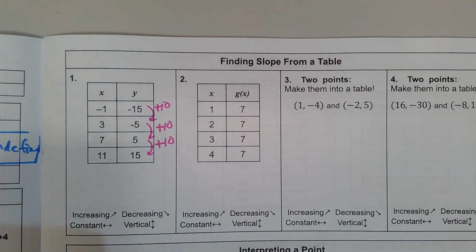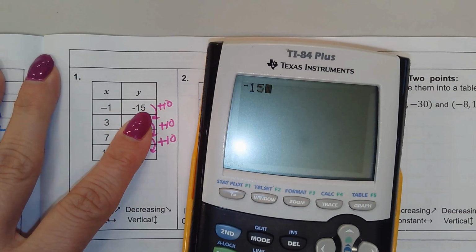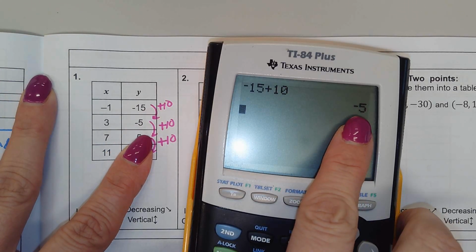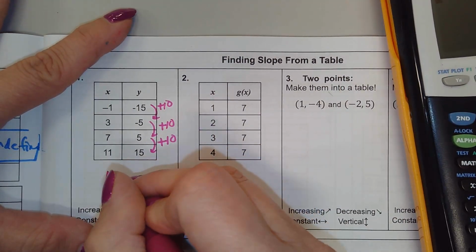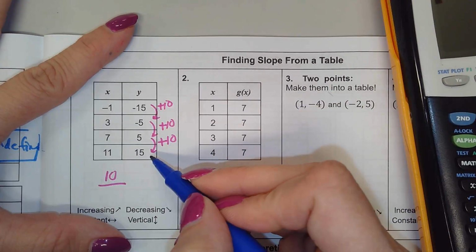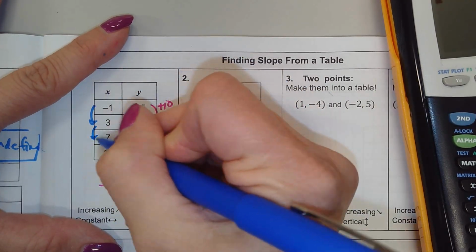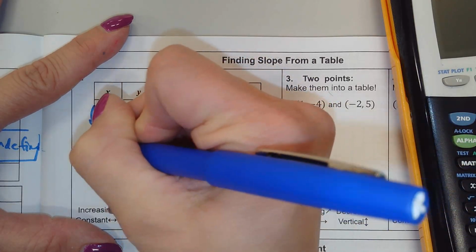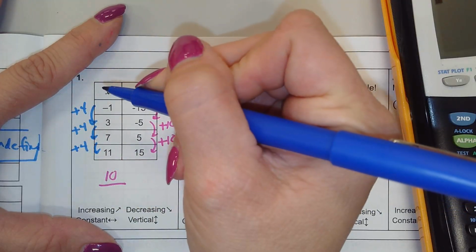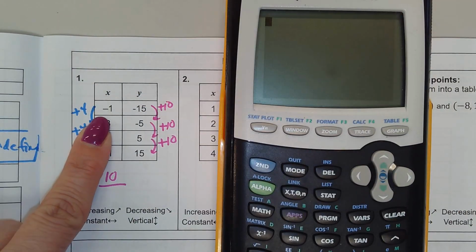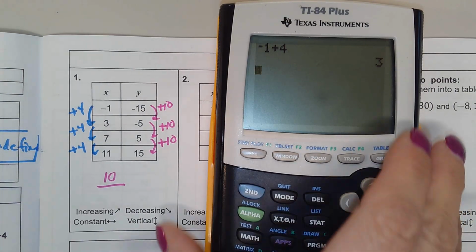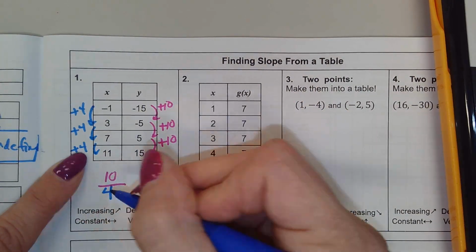Let's check. Does negative 15 plus 10 make negative 5? Yes. Okay, so the slope is 10 over, 10 more students. And what's happening here? This is plus 4. This one's plus 4. We can check. Is negative 1 plus 4 3? Yes. Okay, so we put the 4 in the bottom.